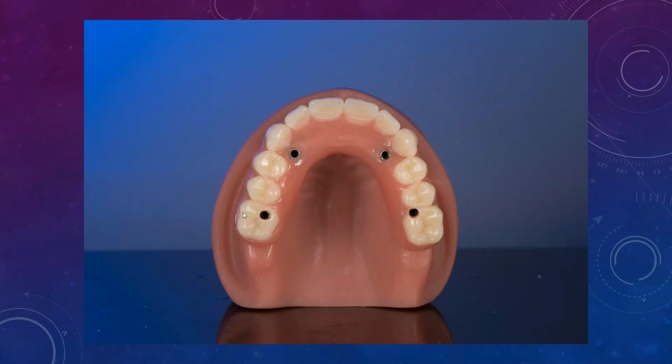What we generally do is we'll make sure there are no cantilevers, we'll reduce the cusp height, and we'll put the patient on a soft diet, okay, to make sure they don't eat anything hard. My prosthodontist tells them don't eat anything harder than boiled fish. And that usually works out pretty well.